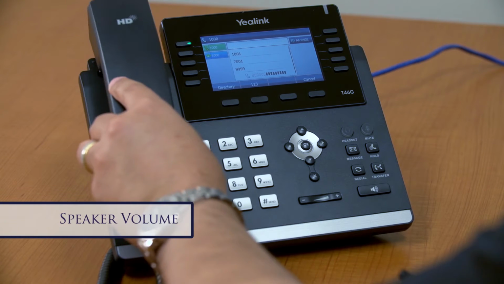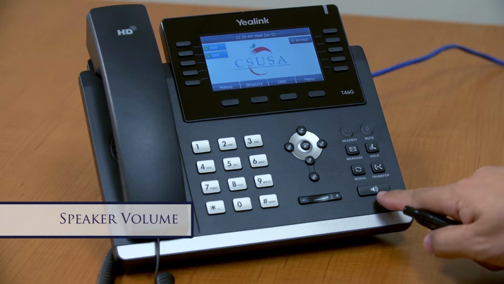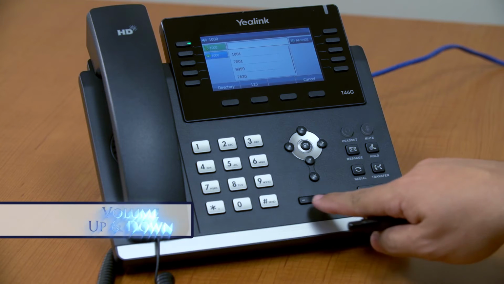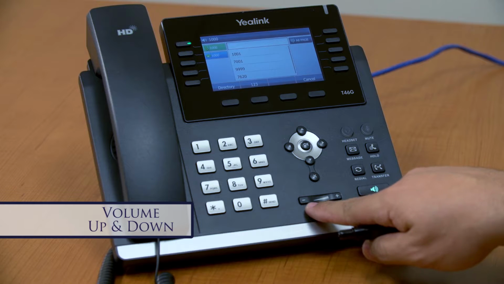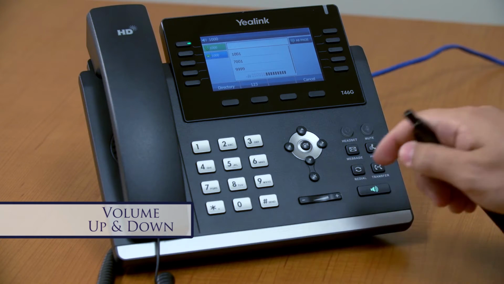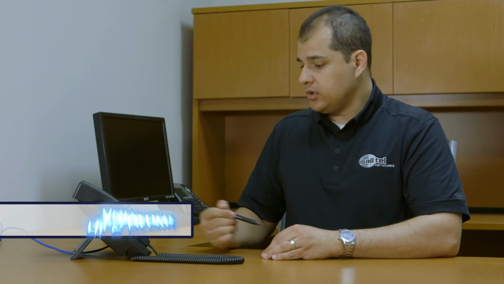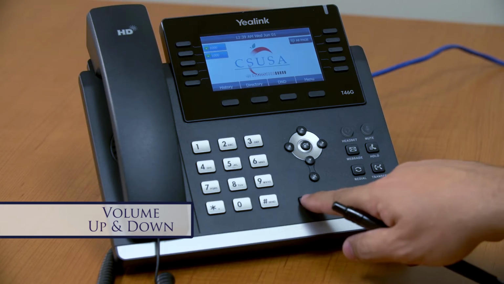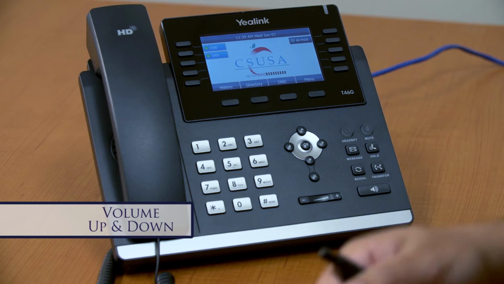To change the speaker volume, use the speaker button and again toggle the volume buttons up or down. To change the ringer volume, simply toggle the volume buttons up or down with no call active. And you'll get a prompt of your phone ringing with the different volume levels.